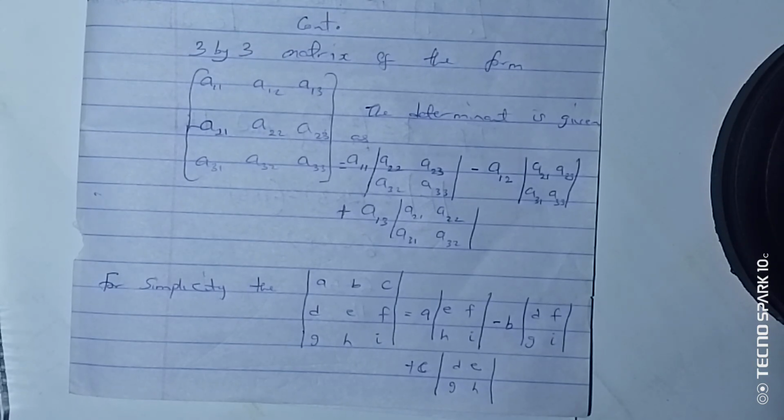In the last video, I discussed the determinant of a 2 by 2 matrix, and I promised to continue with the 3 by 3 matrix. So for the determinant of a 3 by 3 matrix, this is how you go about it. But before proceeding to the main work, a 3 by 3 matrix is a matrix with 3 elements on its rows and 3 elements on its columns. So if you look at the example cited here, you'll see that you have 3 elements on the rows and 3 elements on the columns.